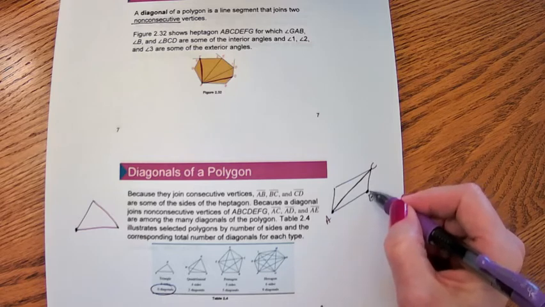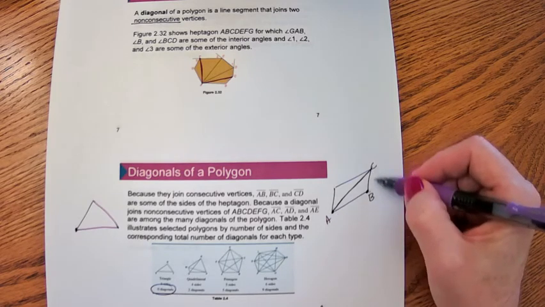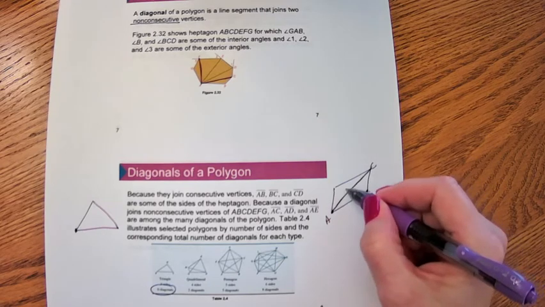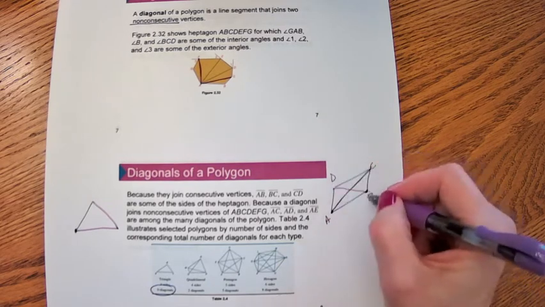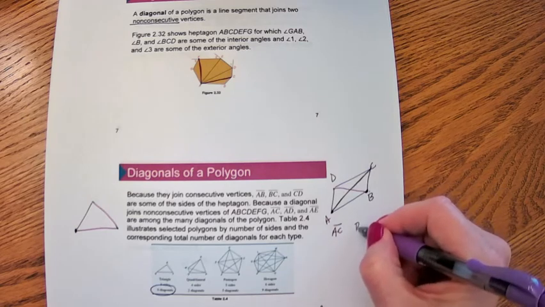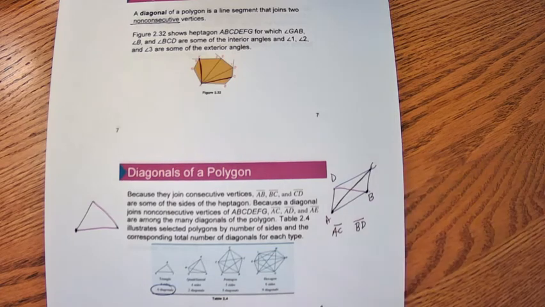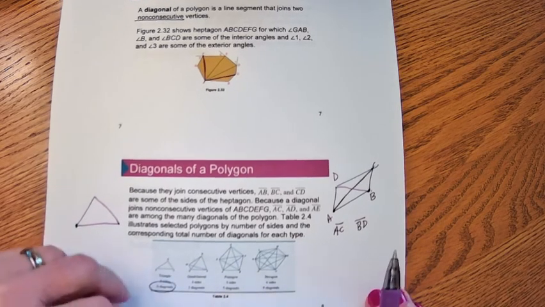I can't go from B to A, that's consecutive. I can't draw a diagonal from B to C, that's consecutive, but I can say that AC is a diagonal and BD is also a diagonal. So you see, quadrilaterals will only have two diagonals. The more sides, the more diagonals a polygon can have.